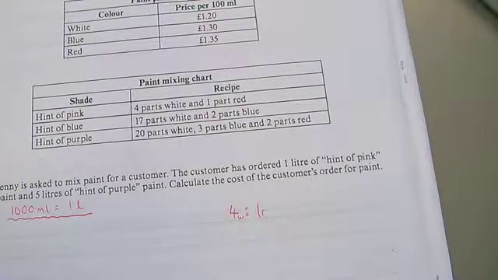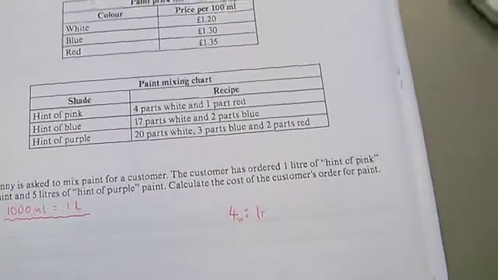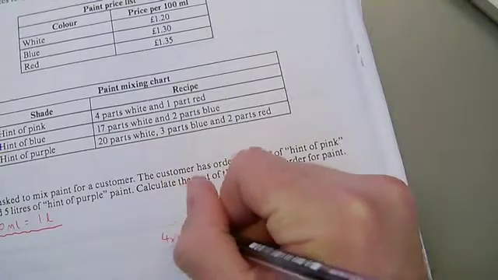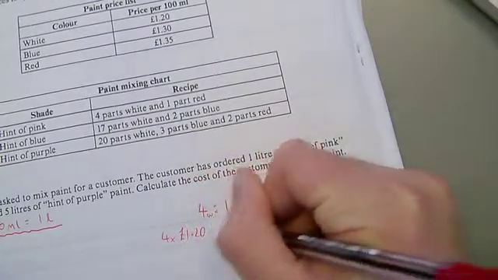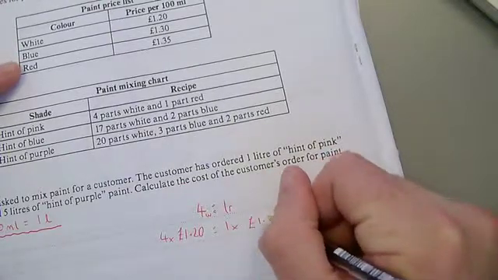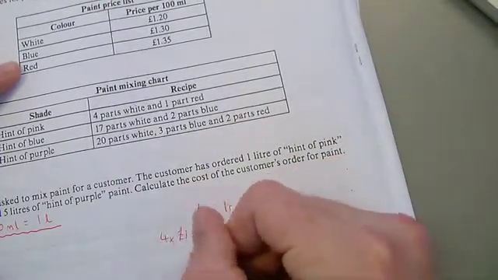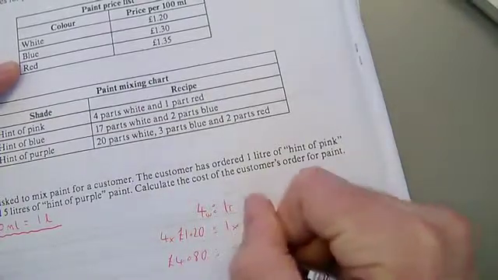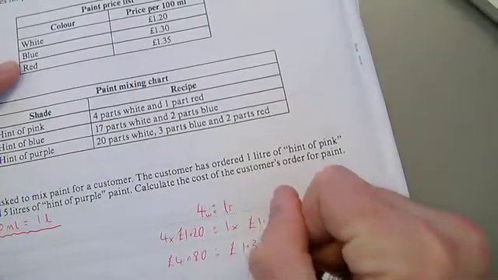So, if she's to make 1 litre, then 4 of the whites is going to come to £1.20 times 4. 4 lots of £1.20. And then 1 lot of the red, which is £1.35. So basically, that's going to come to £4.80, and then that's going to come to just £1.35.